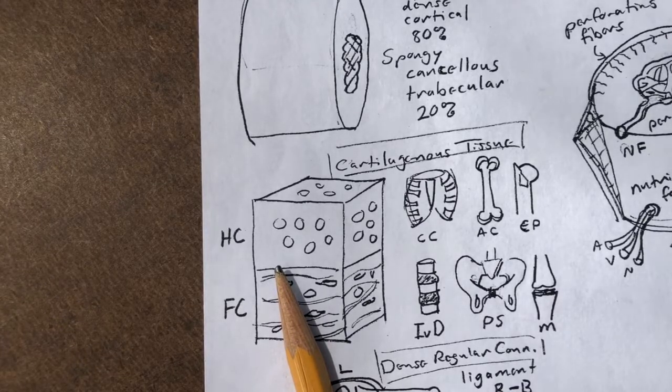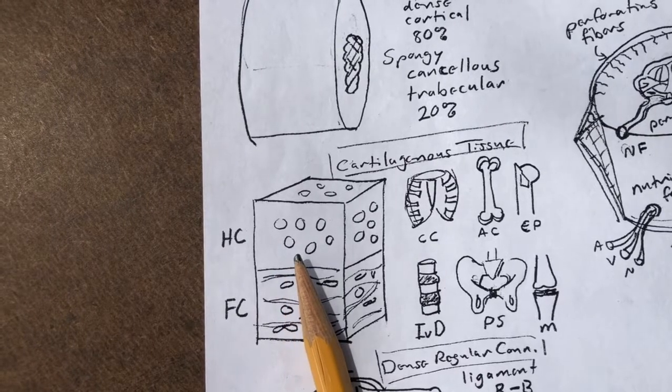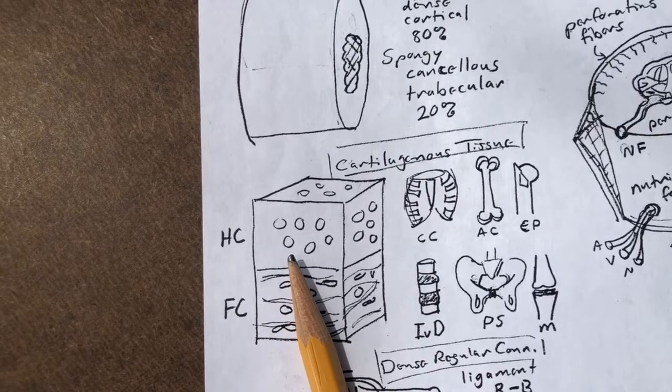You know something's there, there's a color there, but you don't really see a lot of stuff. The lacuna inside the matrix of the hyaline cartilage tend to be round, relatively large. Inside this, of course, are the chondrocytes. So, with hyaline cartilage, a relatively clear, consistent matrix, and the lacuna tend to be relatively round and open.